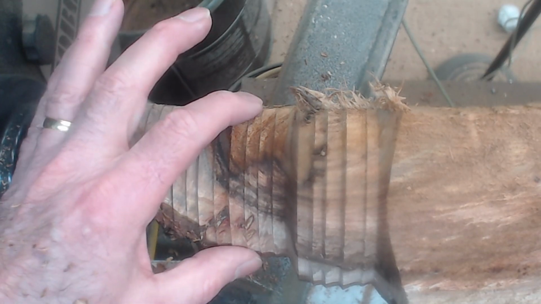Okay, I'm trying to establish this top shape of where the natural edge is, and I'm taking this down slowly.